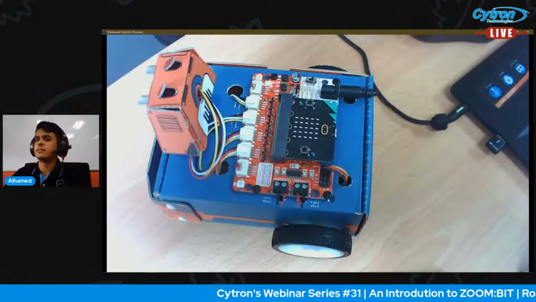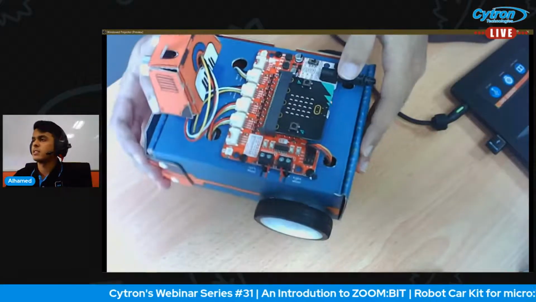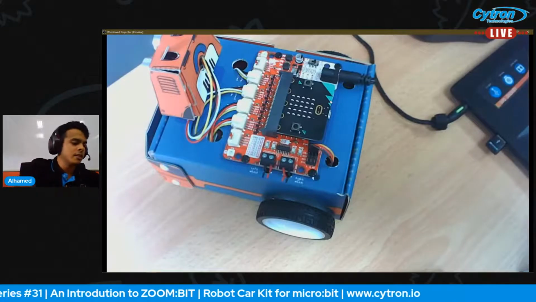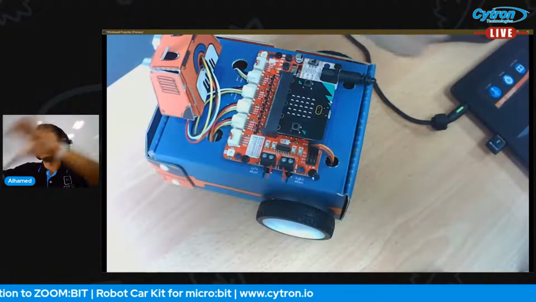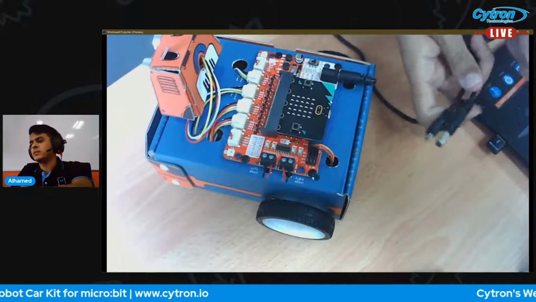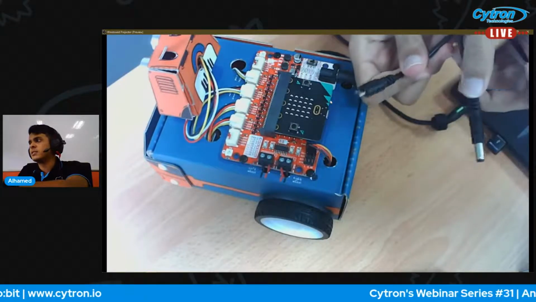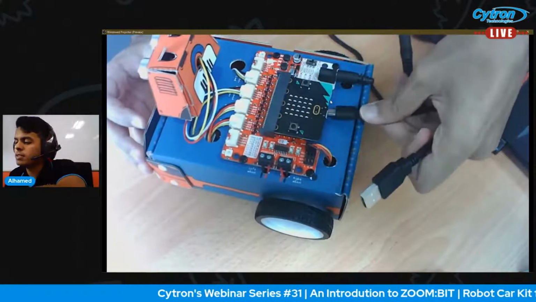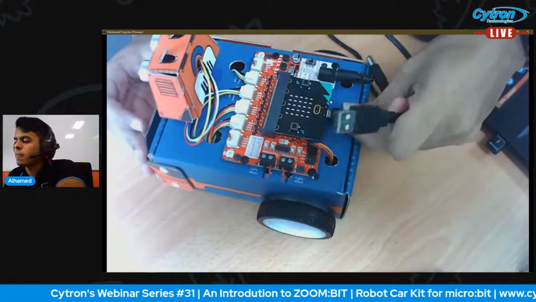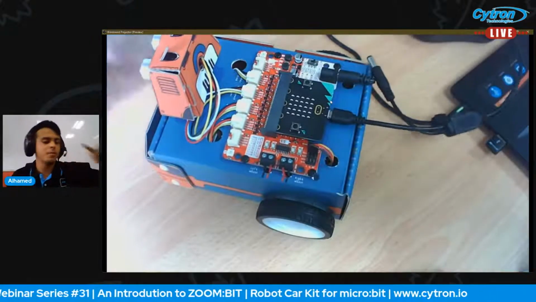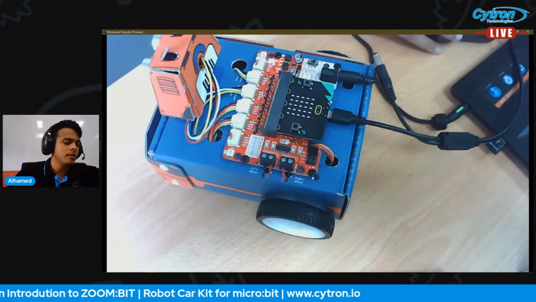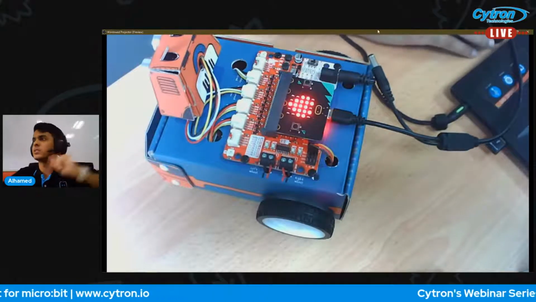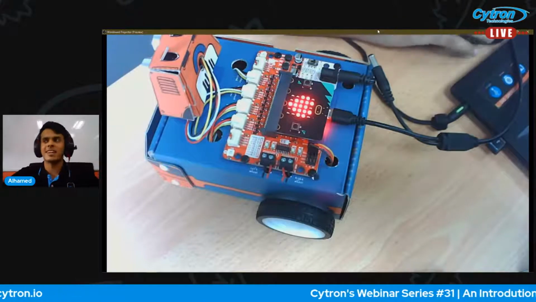Here it is. I hope it's clear for you guys. So all what you have to do is just to insert this cable, data cable that we have over here. This is the one we want. All right. So we will connect it to the microbit. And then we will connect the USB to our laptop. All right. And we will be ready to go to start coding the ZoomBit.